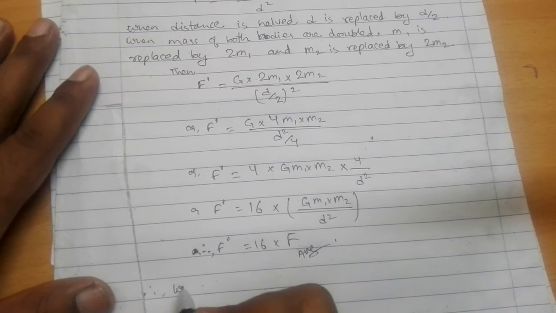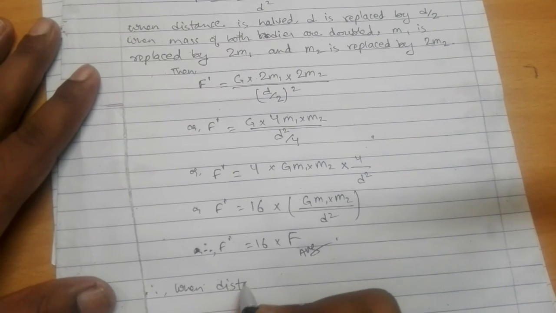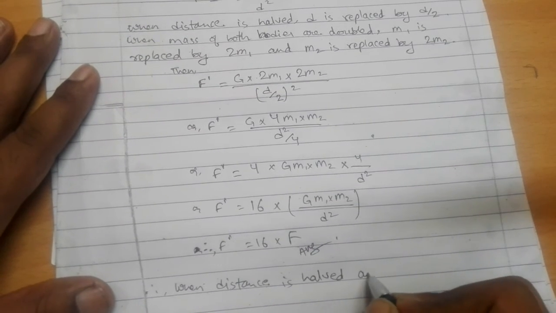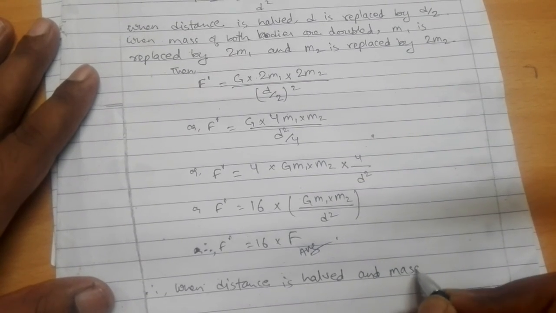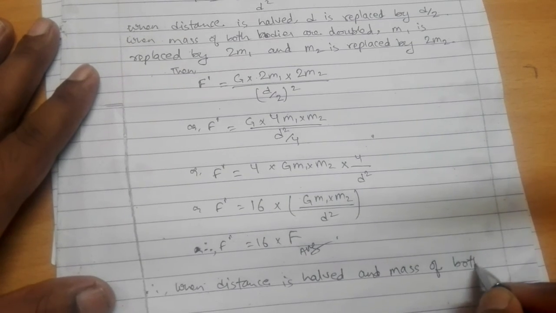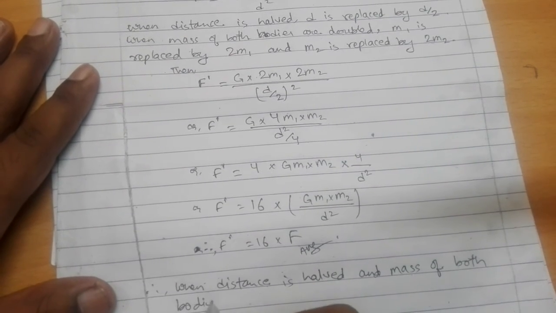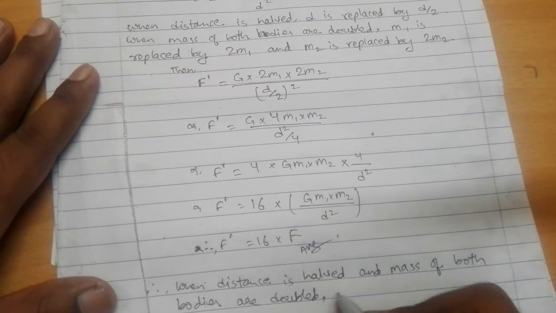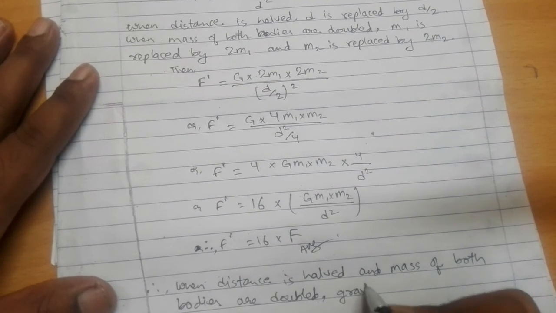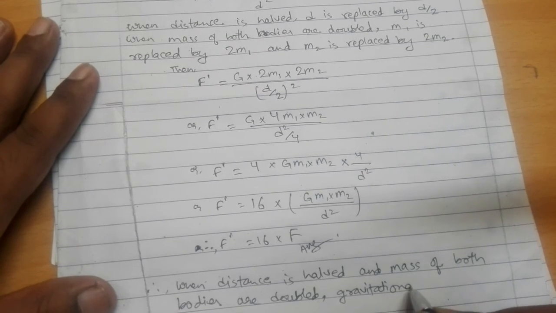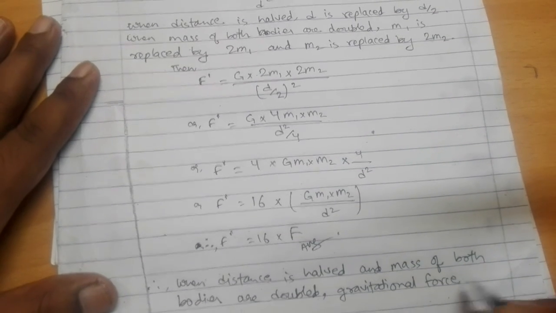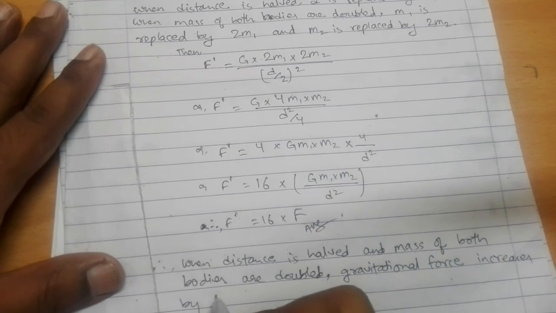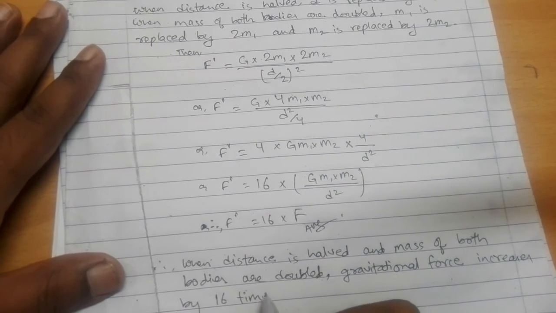Now give the conclusion. Therefore, when the distance is halved and the mass of both bodies is doubled, the gravitational force increases by 16 times.